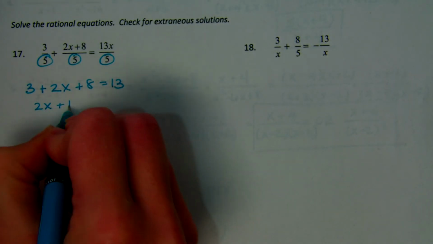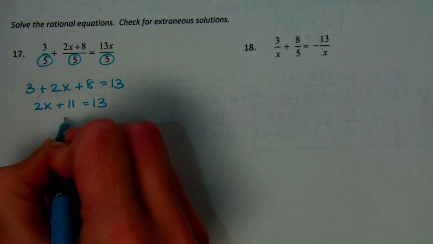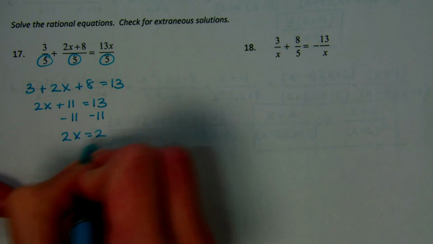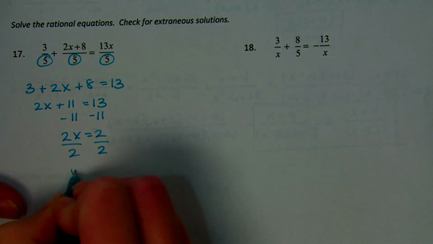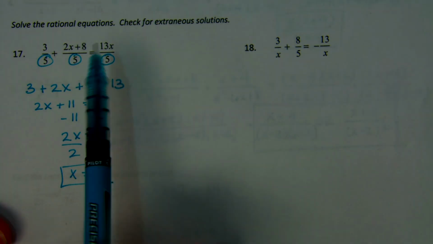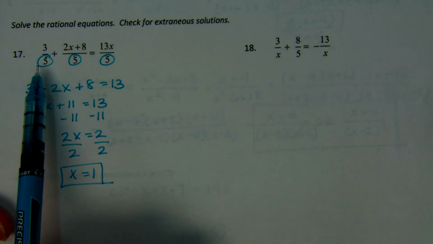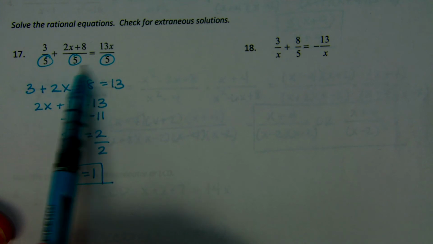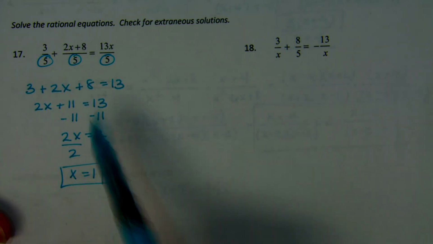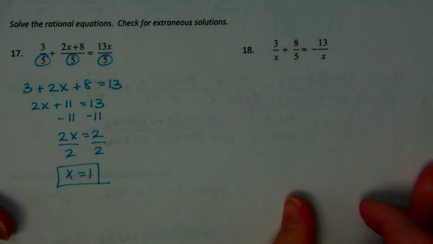So this is 2x plus 11 is equal to 13. Subtract 11. 2x is equal to 2. x is equal to 1. And I forgot to talk about excluded values on this problem because there aren't any. Because 5 will always be 5. We don't have any variables in our denominator, so we're good. x equals 1 is our answer.